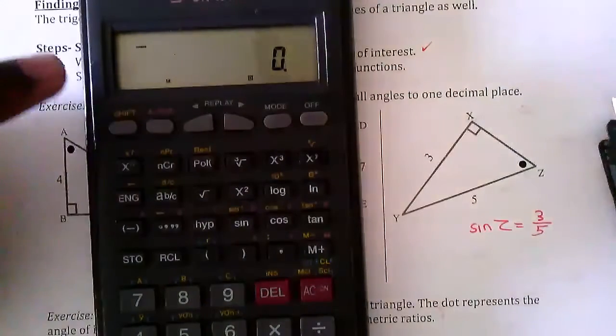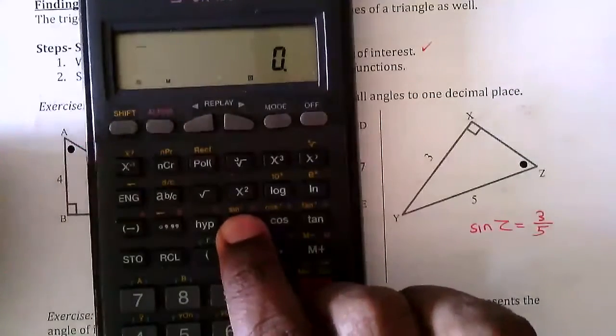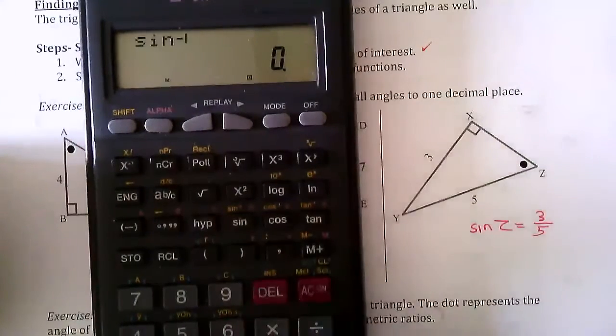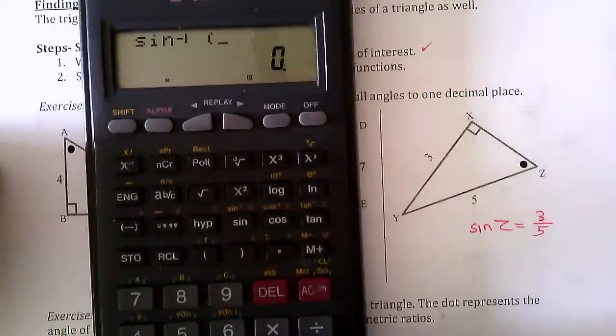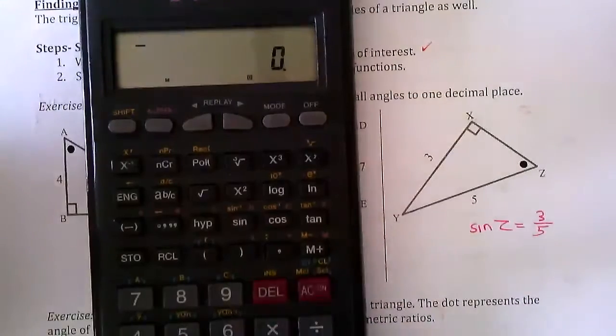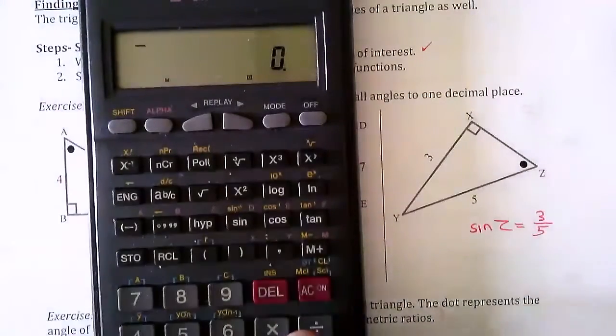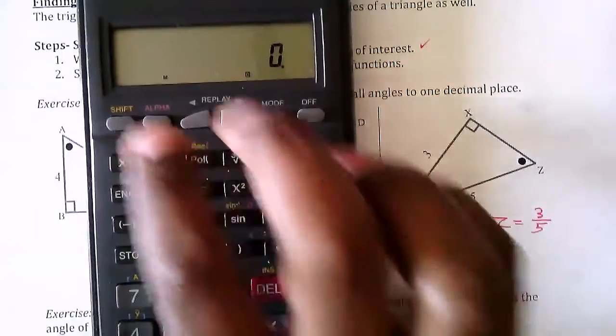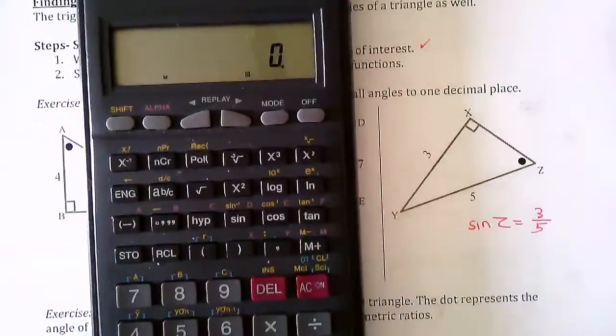Another thing is, I'm just going to show you a quick example here. The way my calculator works is I would press the inverse, then put the ratio in brackets. So let's say it's 3 divided by 5, and it'll give me an answer. For some of you, you might have to put in the ratio first and then click the shift and the sine. So you need to play around with your calculator because different calculators do work differently.